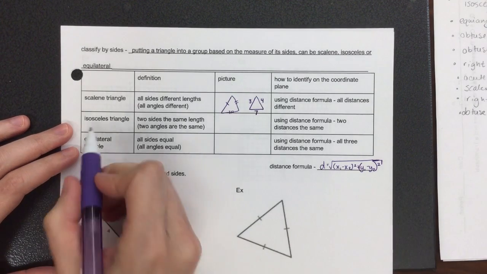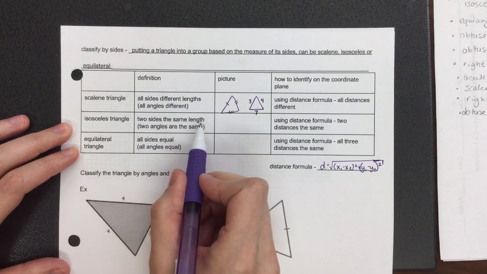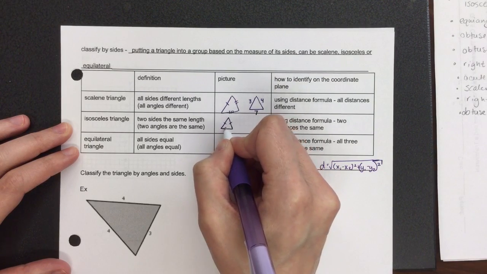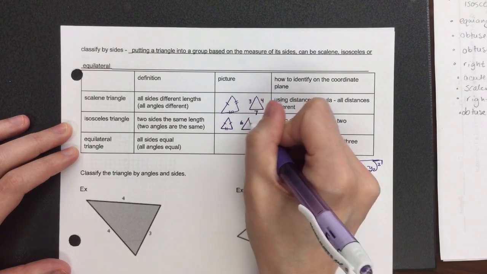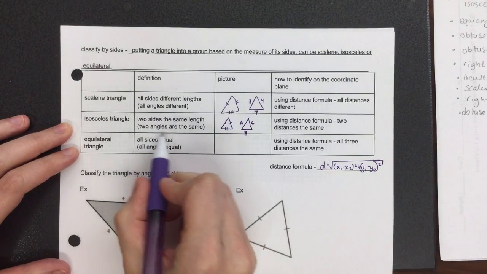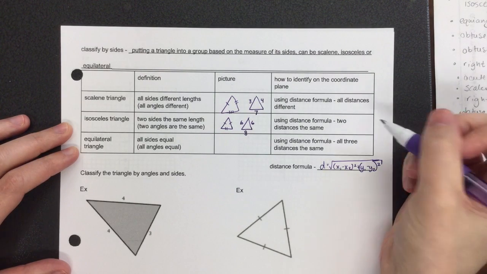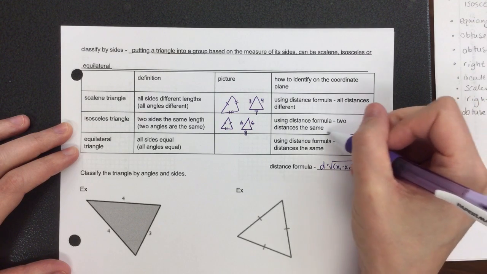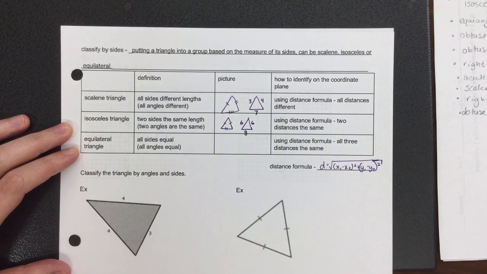So looking at an isosceles triangle, it is going to have two sides that are the same length. So looking at a picture, they could give you something that looks like this. They could also give you actual measures. And you could also have two angles that are the same measure to have an isosceles triangle. And then for the coordinate plane, using the distance formula, after you do all three sides of the triangle, you're going to find two distances are exactly the same.